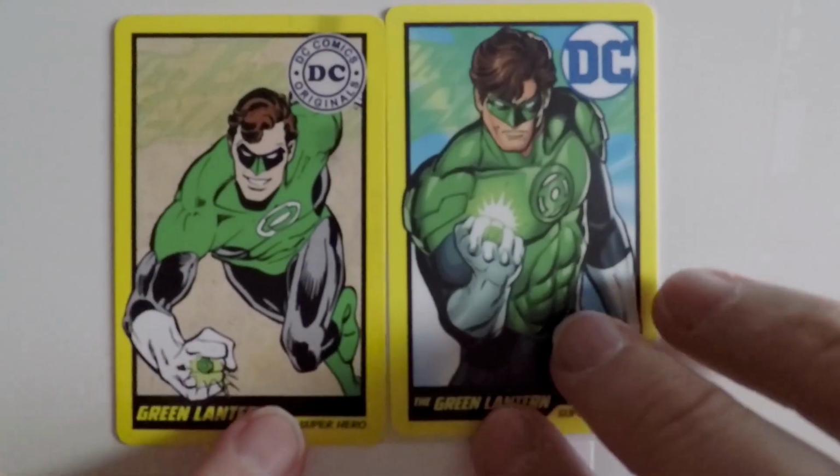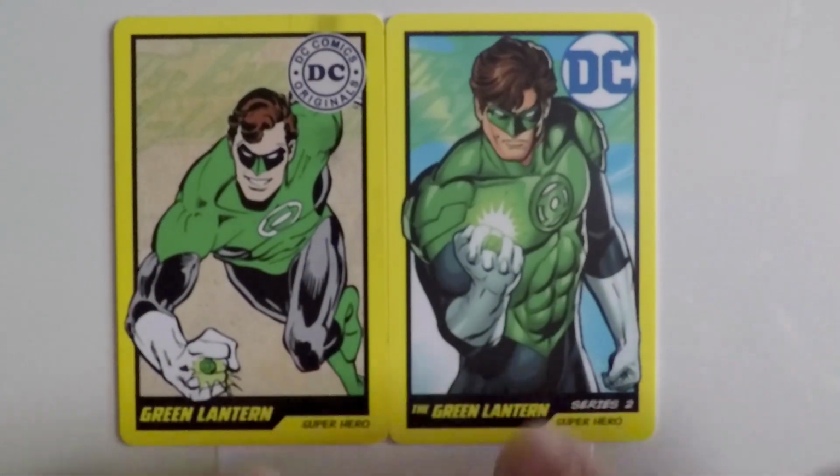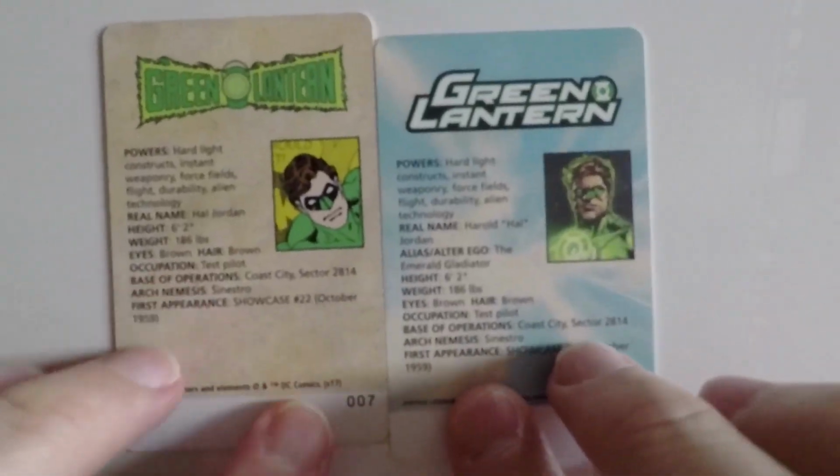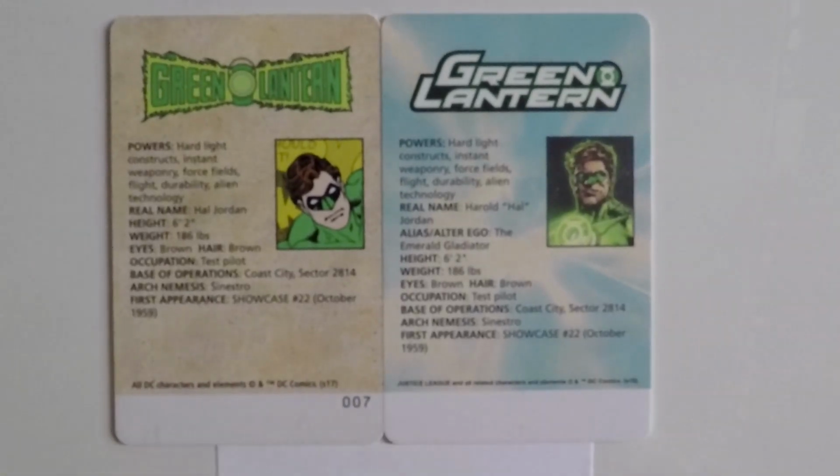Card number 7 is the final card in the Hero Collection set. That means the only one that is still coming up is card number 8, which is the bonus card. So this is the Green Lantern. You can see him with the iconic ring on his hand. And let's look at the back. Hard light constructs, instant weaponry, force fields, fly, durability, alien technology.